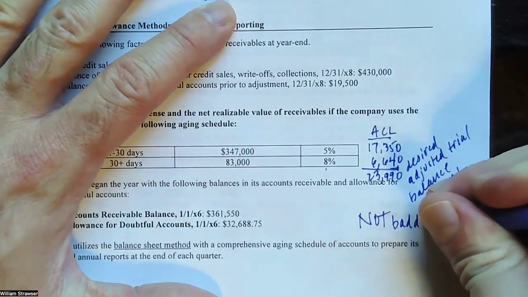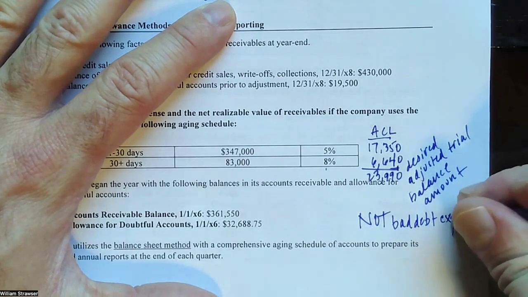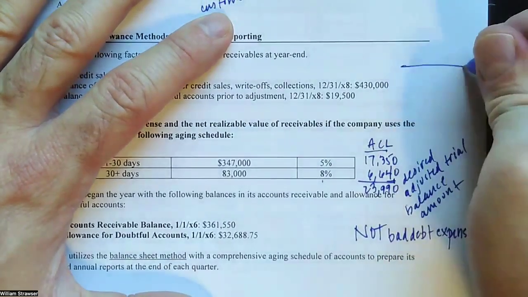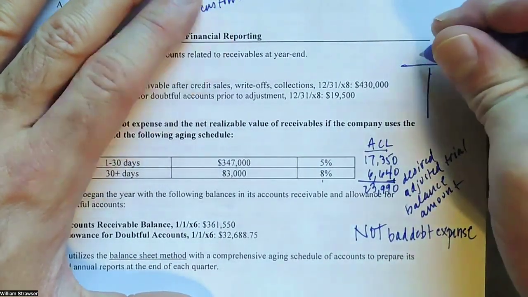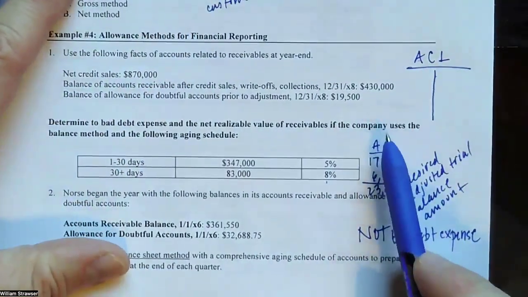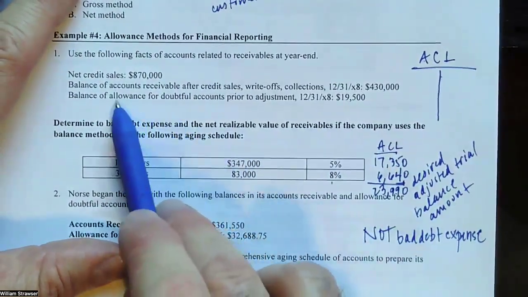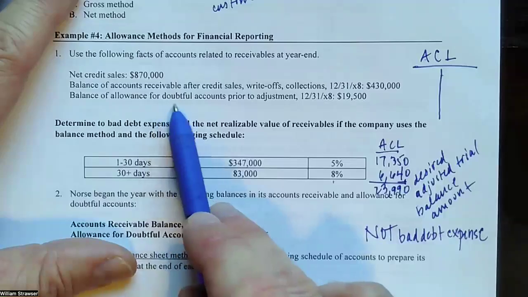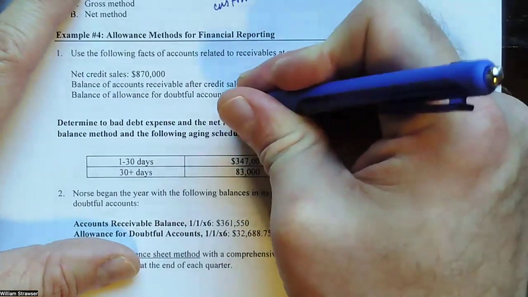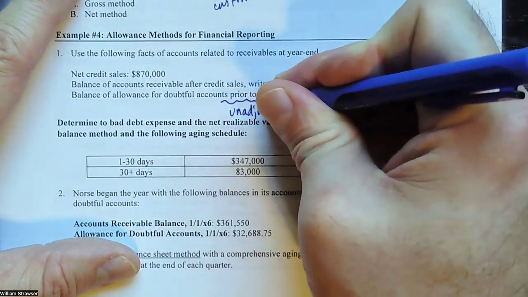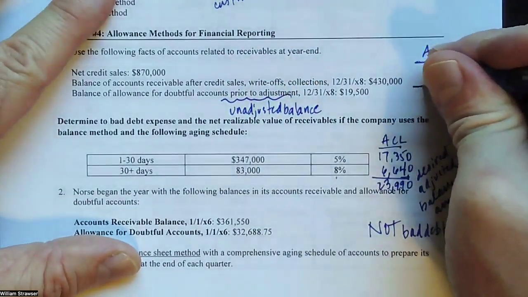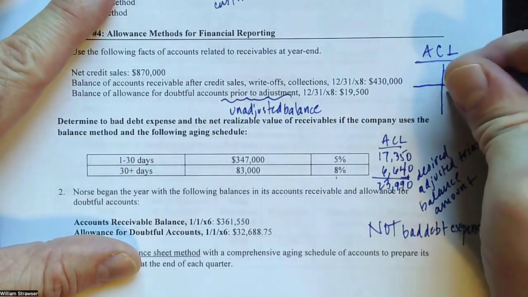bad debt expense. Why is it not bad debt expense? Right? Think about the difference. If I'm using my ACL account, it actually tells me here what the balance of allowance for doubtful accounts prior to adjustment was. So prior to adjustment, meaning my unadjusted balance, 19,500.